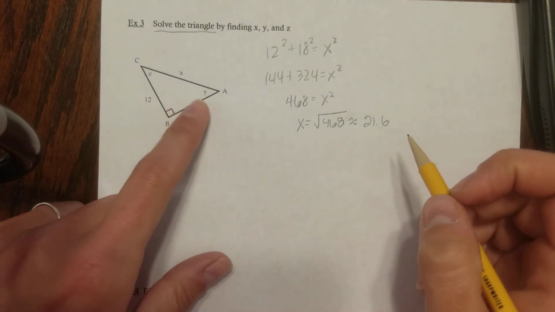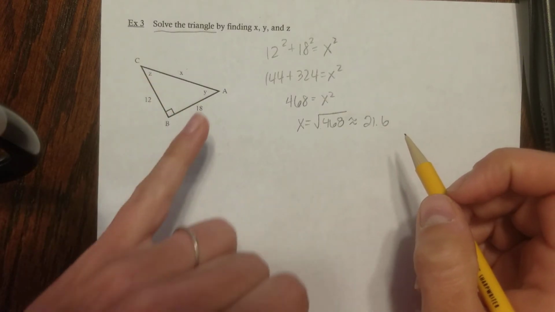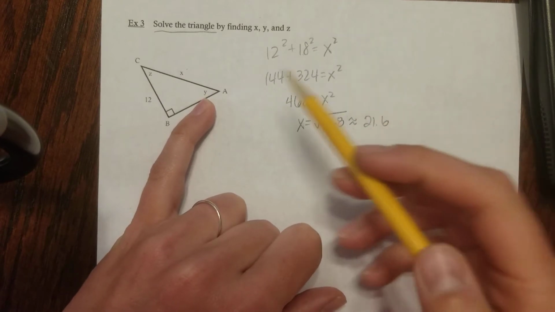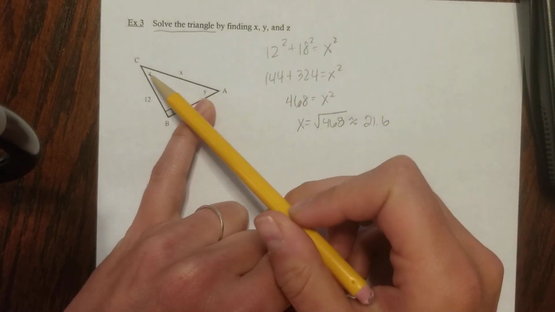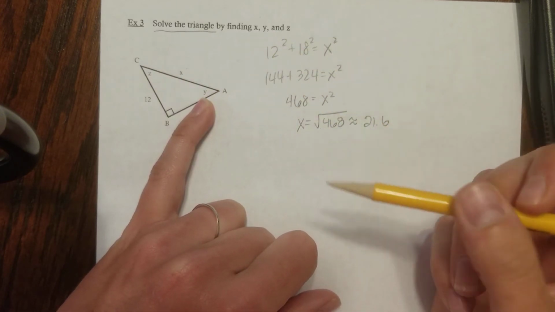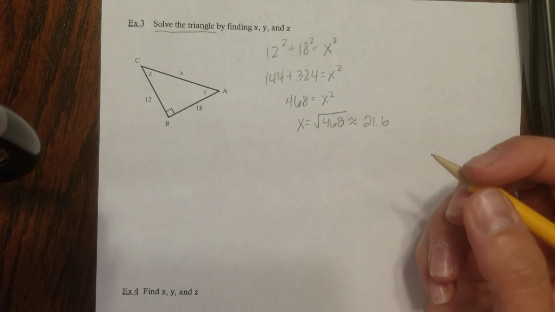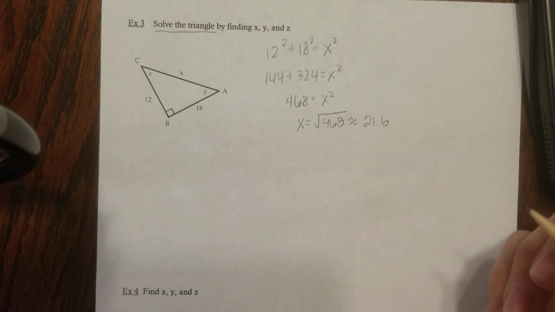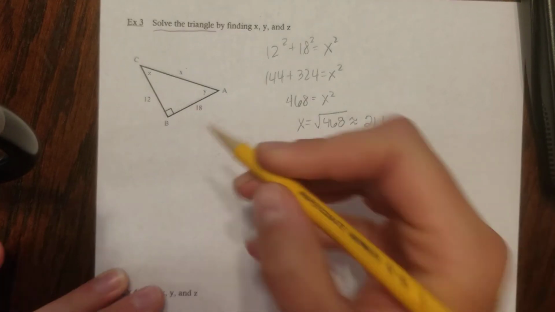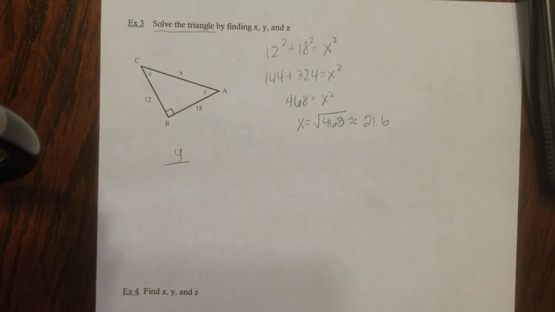I'm going to do one for y and one for z. After we find y, then we could just use subtraction to find z, but I'm going to use a trig function just because I'm trying to get practice with that since we're just learning how to do that. So again, pause the video, set up your trig function, and see if you can solve for y. We'll start with y and get that correct.